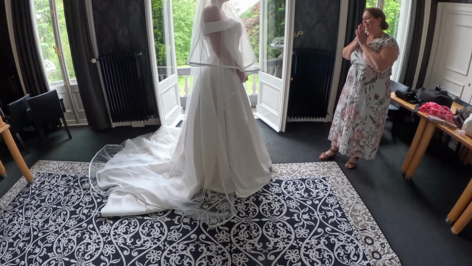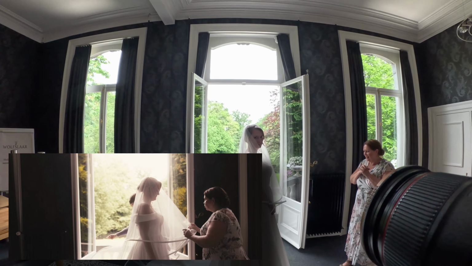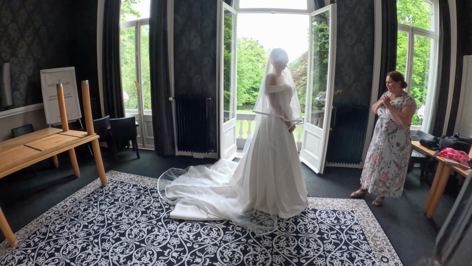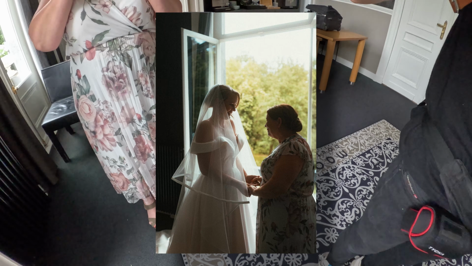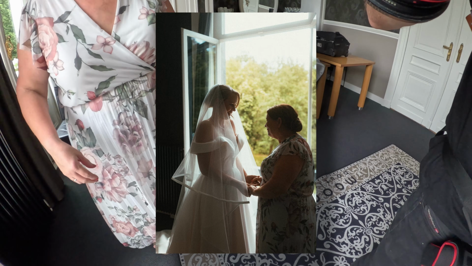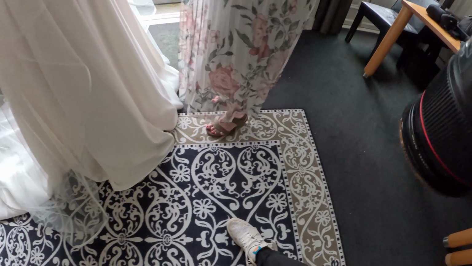And when I shoot against the light, you can really see what the mist filter is able to do. It breaks down the light, and it works like a blanket that is literally surrounding your subject. In this case, the bride or the groom. It just looks so much better.